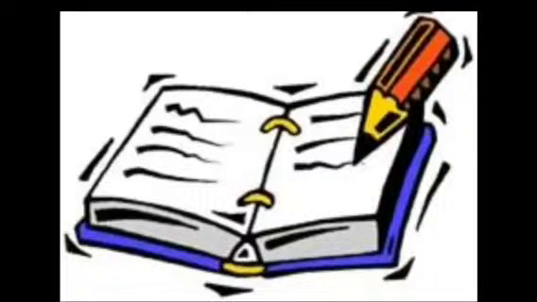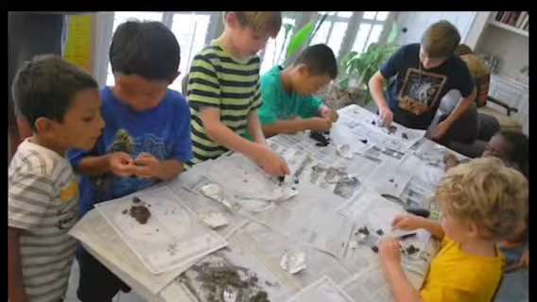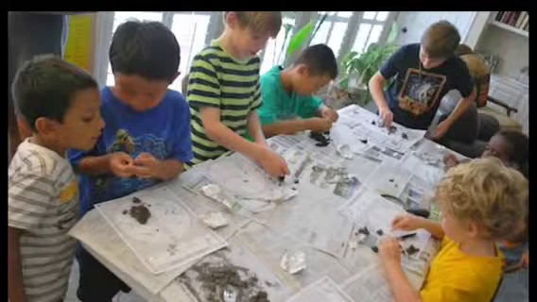The third type of intelligence is called linguistic or verbal learners. These students are word smart and learn well by writing, for example, in a journal. The fourth type of intelligence is called bodily or kinesthetic learners. These students need to be active and are very hands-on type of learners.